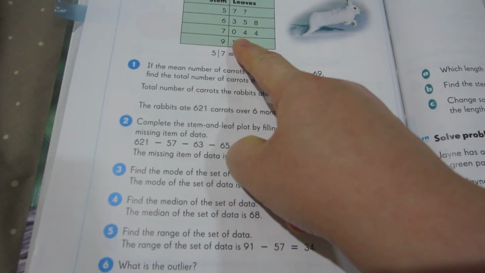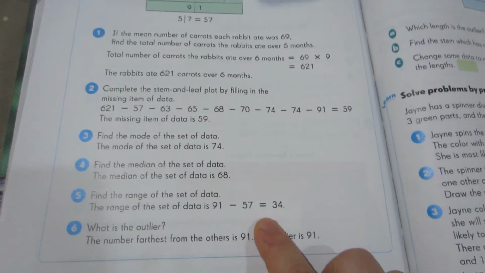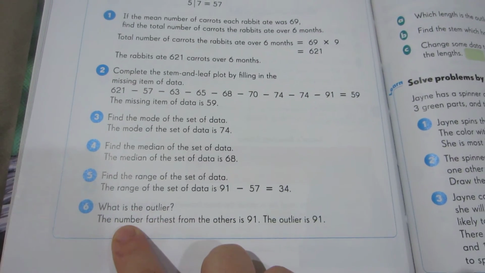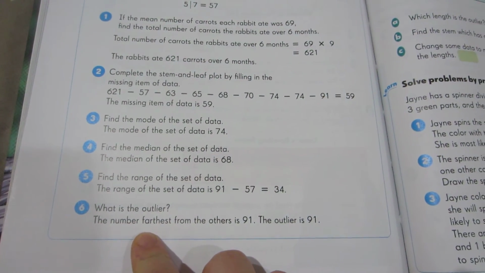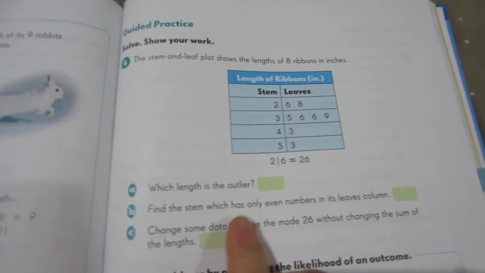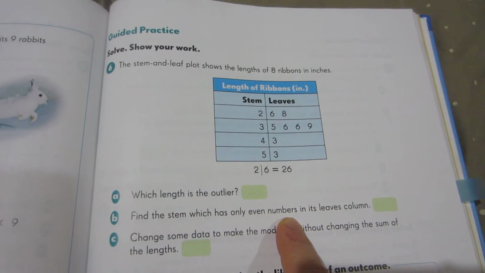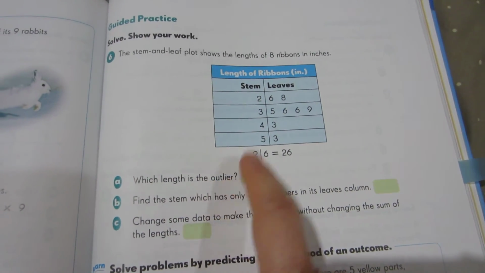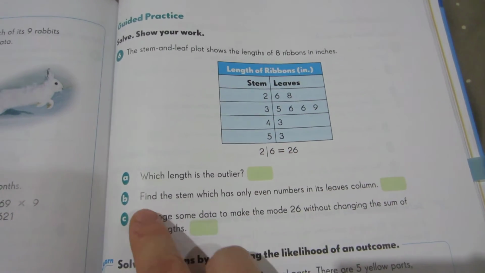And find the range. Range means you subtract the smallest number, which is 57, from the biggest number, which is 91. Then you get 34. What is an outlier? Outlier means the number farthest from the others. In here it is 91, so the outlier is 91. So you use the same way to do this guided practice. Which length is the outlier? You look at the one that is the farthest.